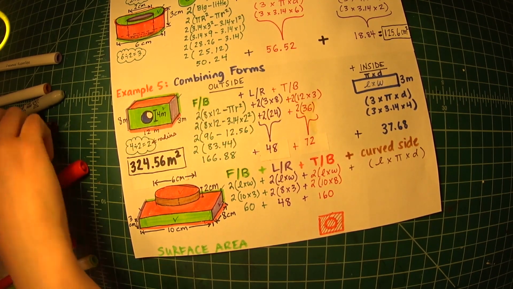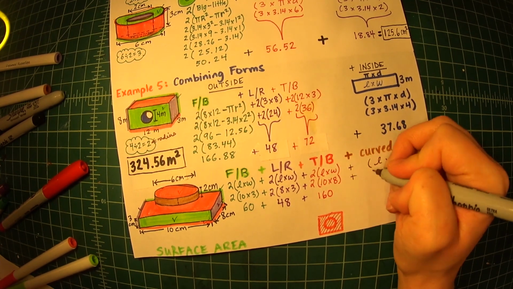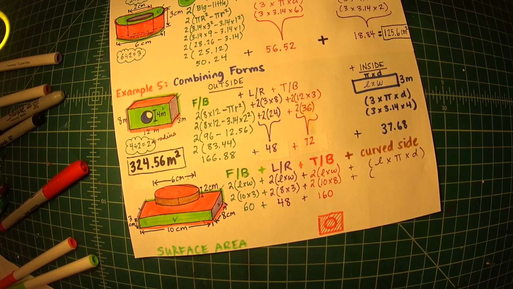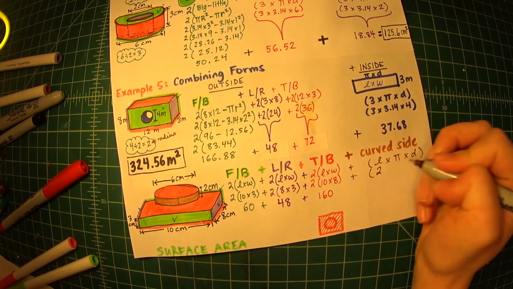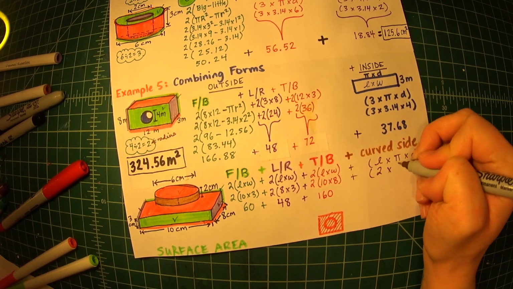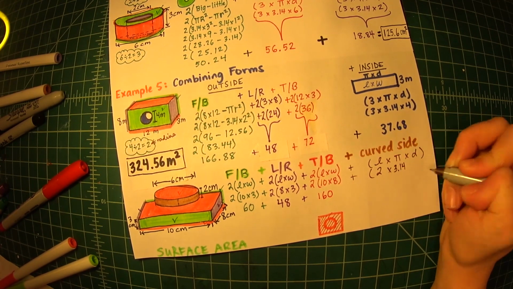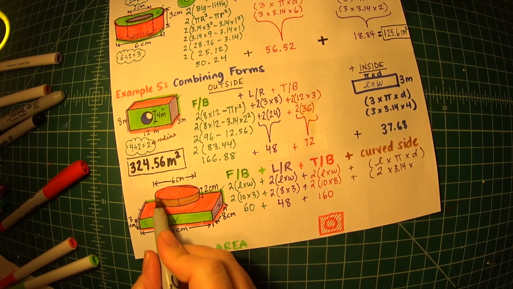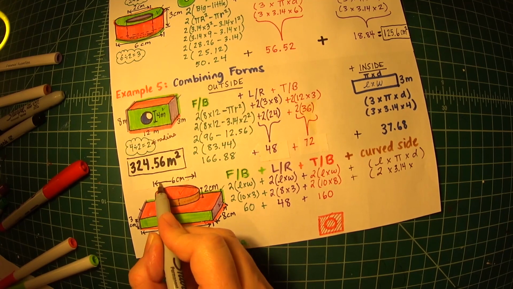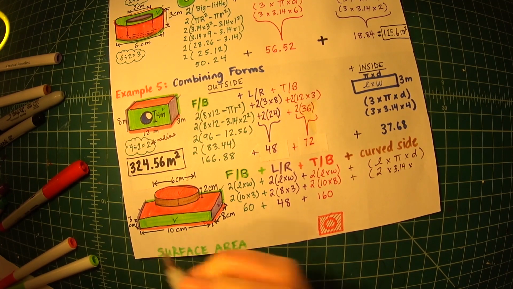Okay, so then all that I have left is my curved side. So the length of my cylinder is 2 centimeters times pi. My approximation for pi is always 3.14, that never changes, times the diameter of the circle, which is given to me right above here, and it shows that it's 6 centimeters long.